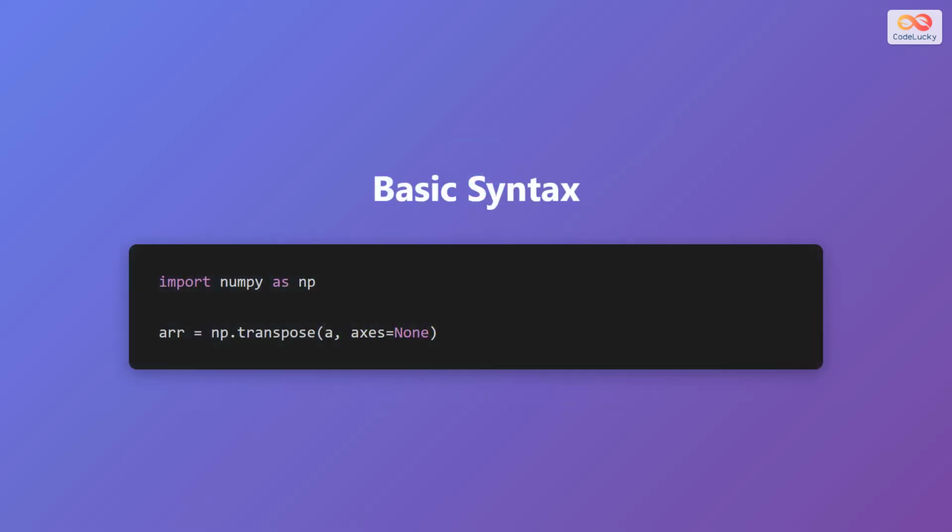Let's start with the basic syntax. First, we import NumPy as np. The transpose function is called using np.transpose, which takes two parameters, a, which is the input array, and axes, which defaults to None. This simple syntax gives us flexible control over how we want to rearrange our array dimensions.